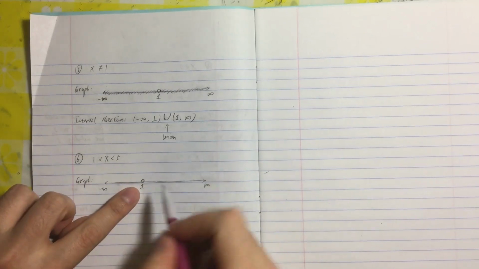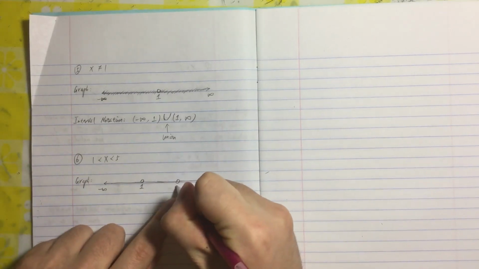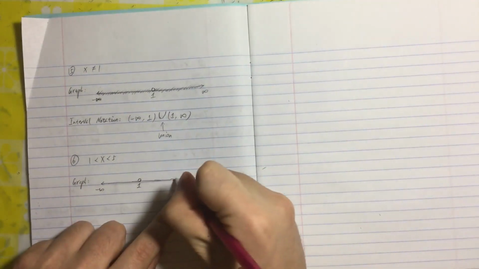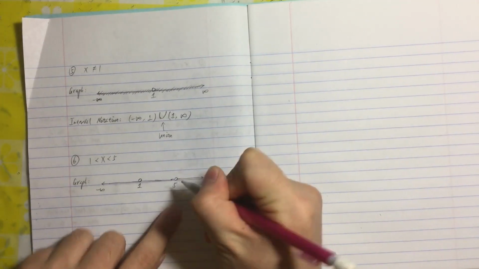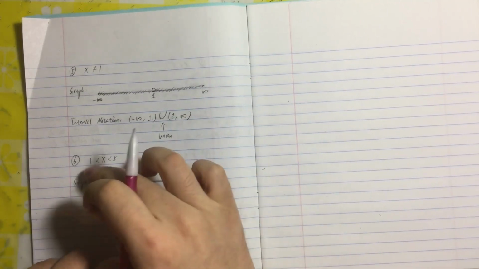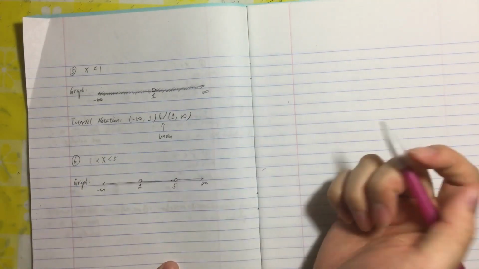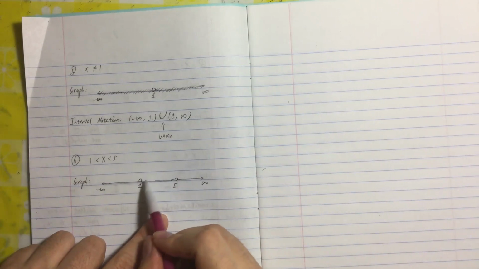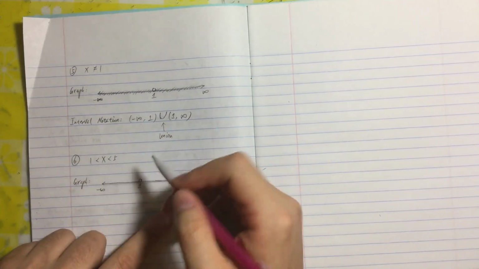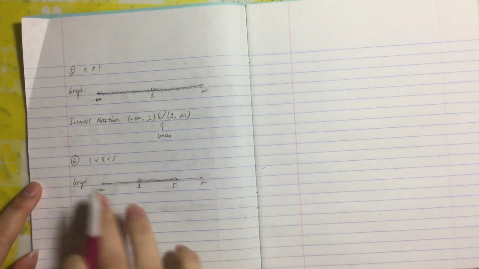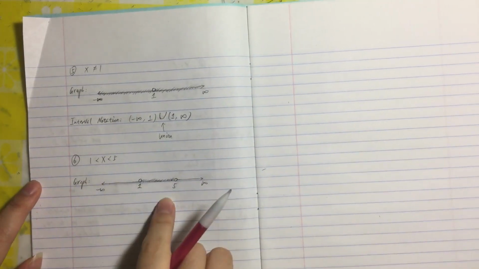And 5 is greater than 1, so we know 5 is on the right side of 1. So draw an open circle for both number 1 and number 5, because they are not included. Now, x is between 1 and 5, so we shade the region between 1 and 5. That's the graph for this inequality.